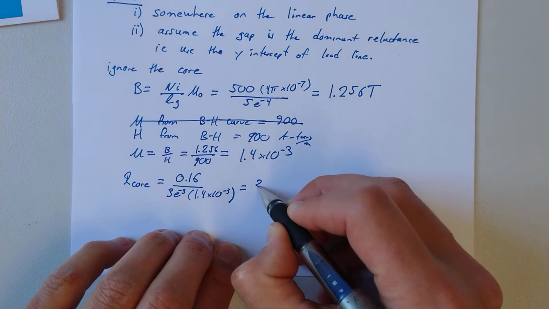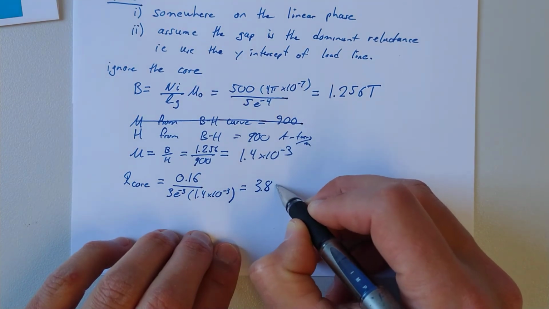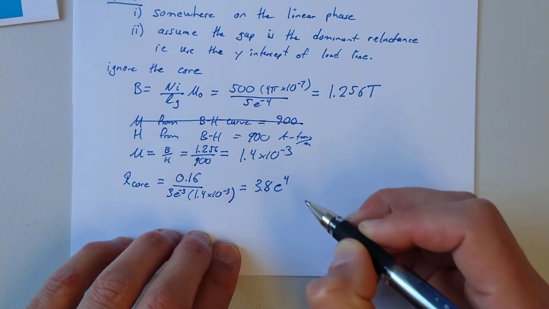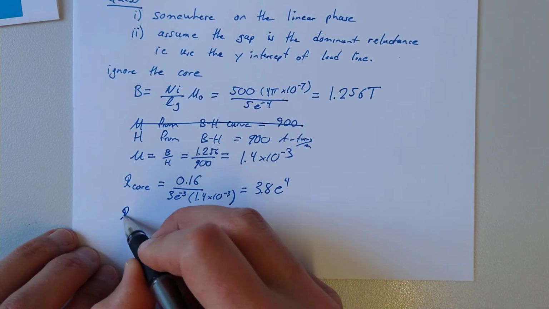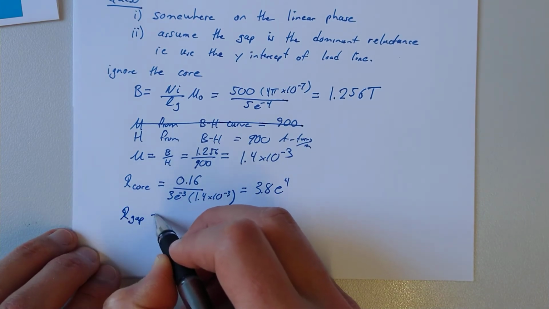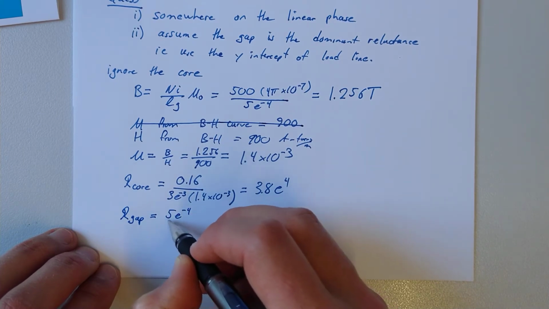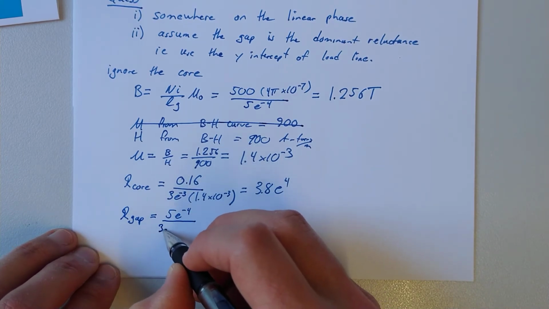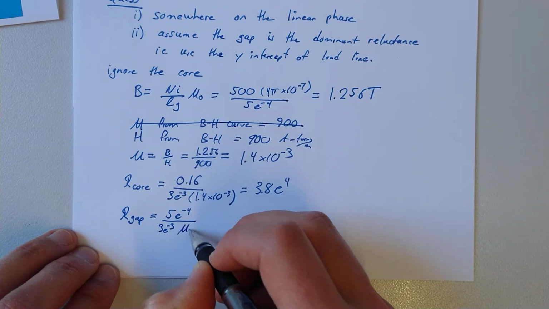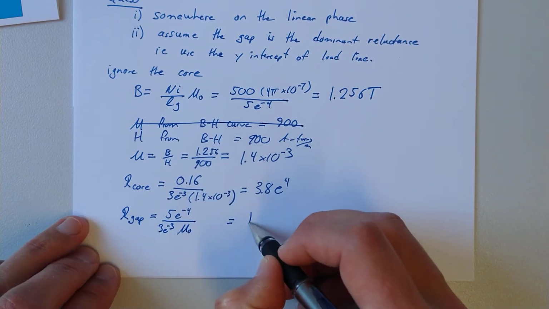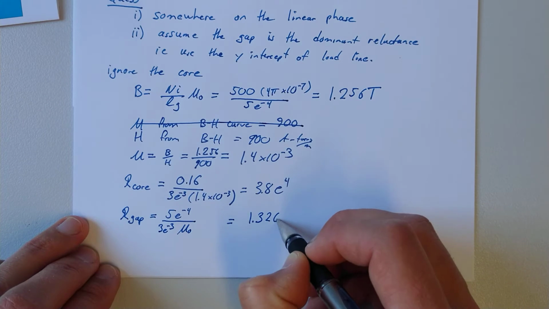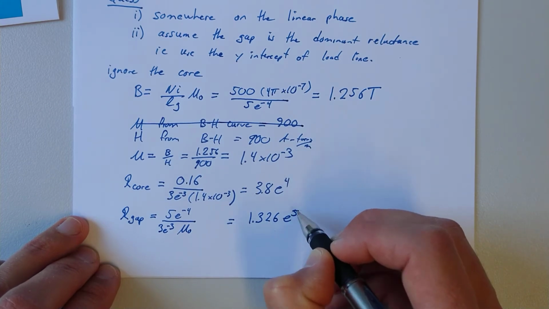That is equal to 3.84 e4. The reluctance of the gap is 5e minus 4 over 3e minus 3 times mu naught. That is 1.326e5.